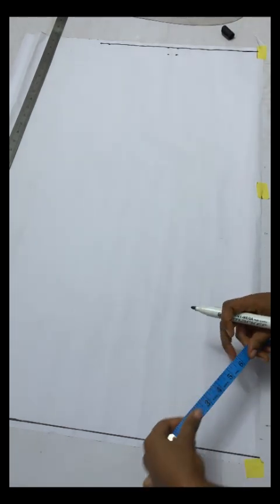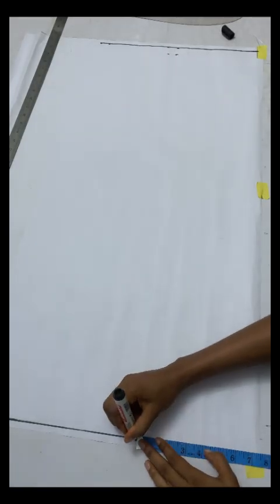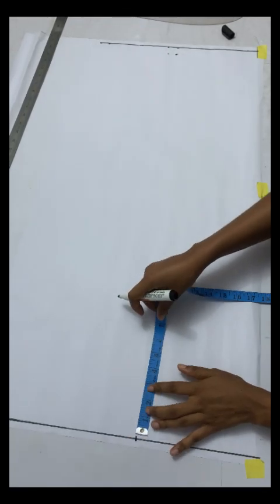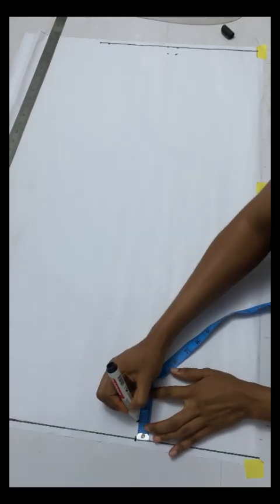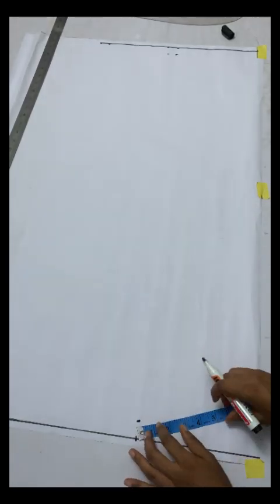So I'll come over to this point. I'll go in by half of my shoulder measurement, which is 7.5. My shoulder is 15 divided by 2, I have 7.5. So I marked it down there. At that point I went down by 1 inch for the shoulder slope.